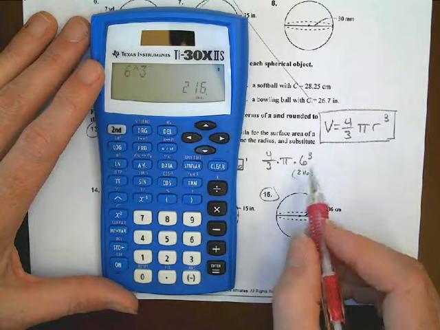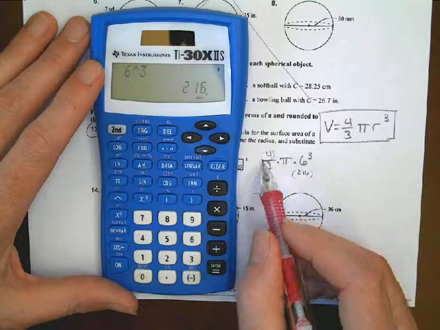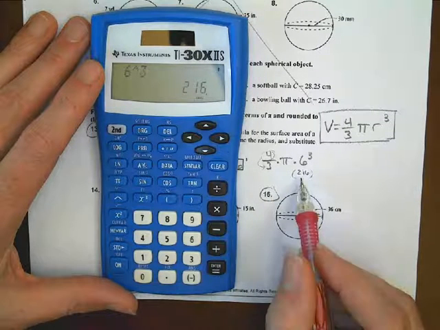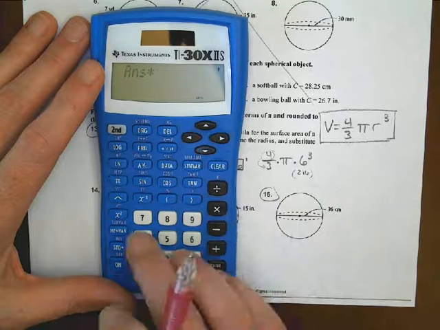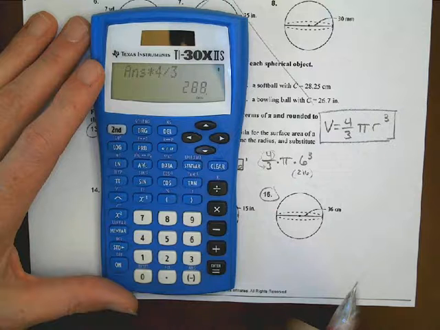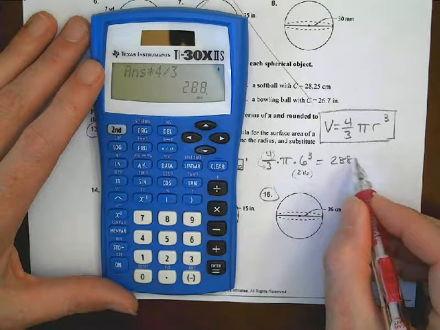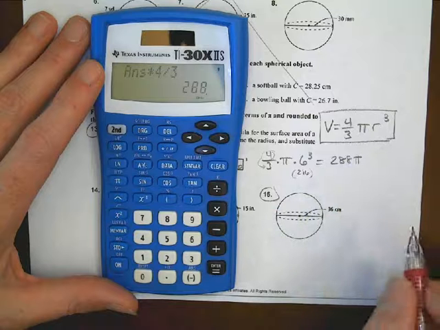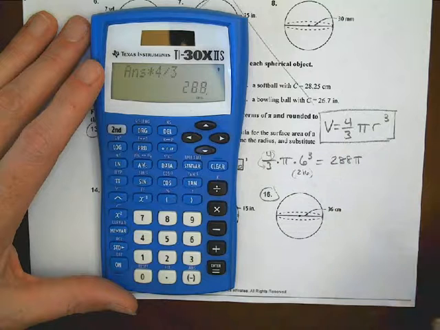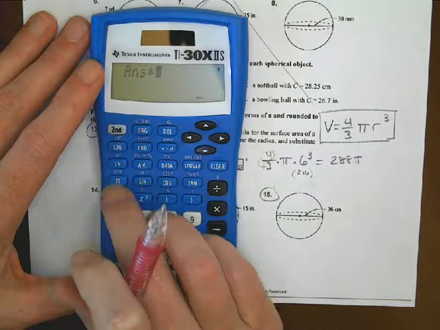And I'm going to go ahead and continue. What I do is I take that number and I multiply it by 4 and then divide by 3. Okay? So I'll do 216 times 4 divided by 3. And that gives me 288 pi. 288 pi to start off with. That's in terms of pi. To solve it in terms of just like the whole thing, I do 288 and I can go times, and I just click my pi button.